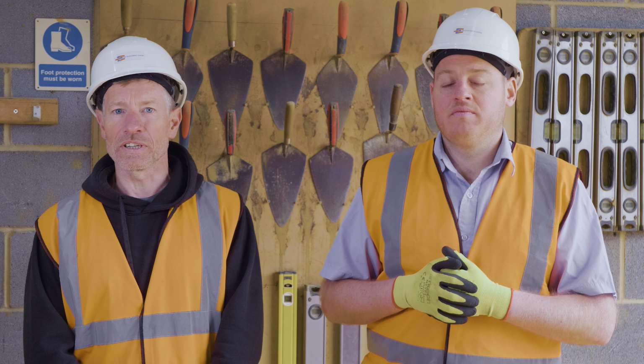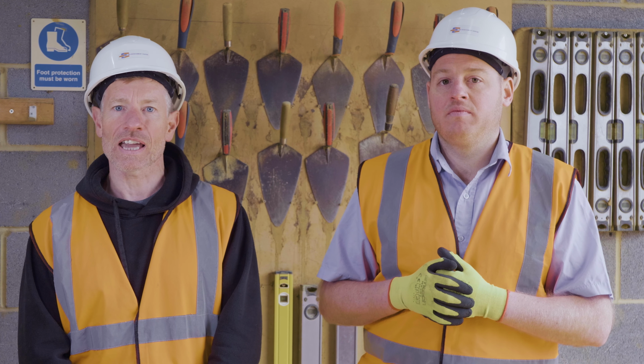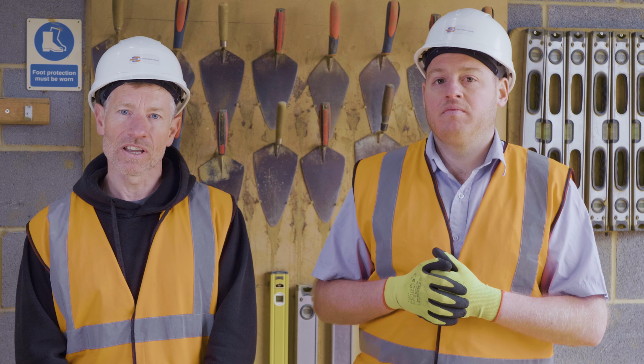Techniques while installing a DPC or building the cavity would be cavity battens, which catches the mortar droppings from each skin. Remove that on each lift and then clean it off. Following these procedures, everything should be fine. So thank you very much, Simon. Excellent, thank you very much.